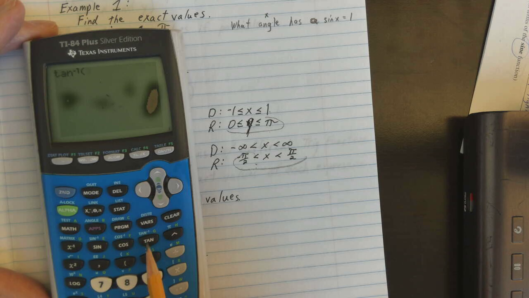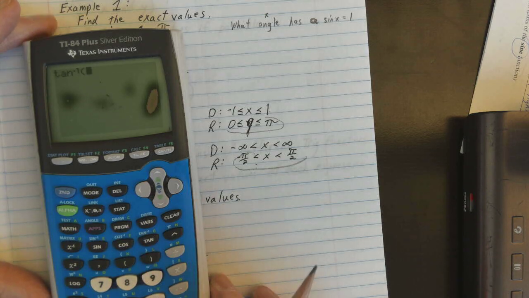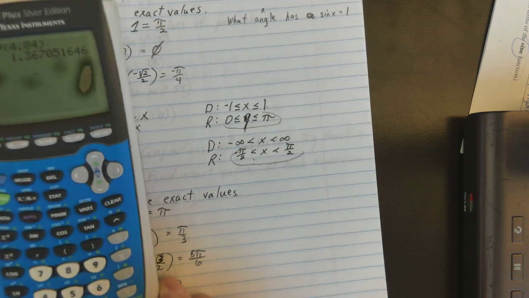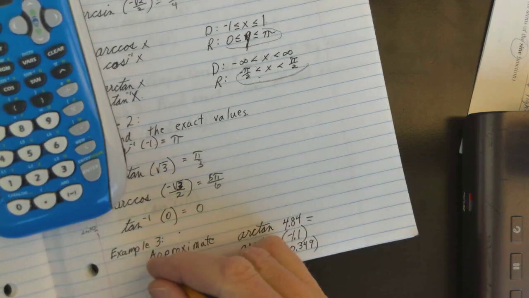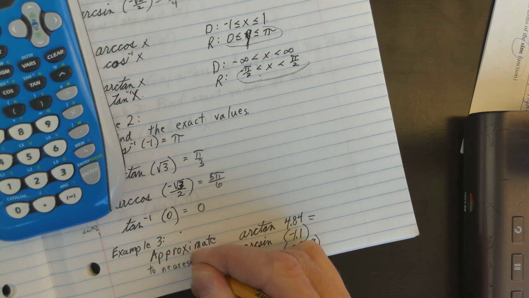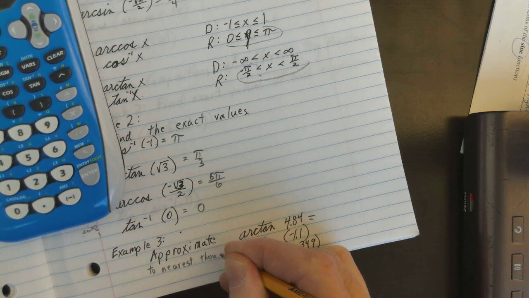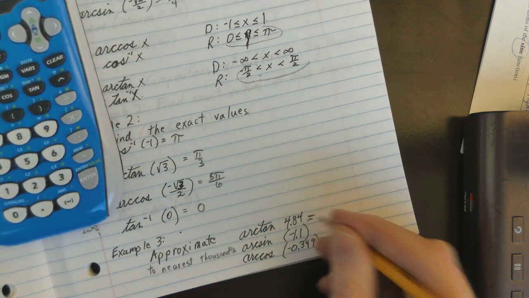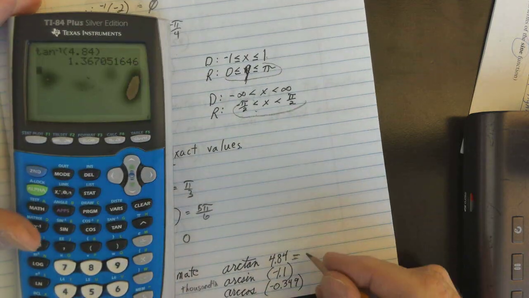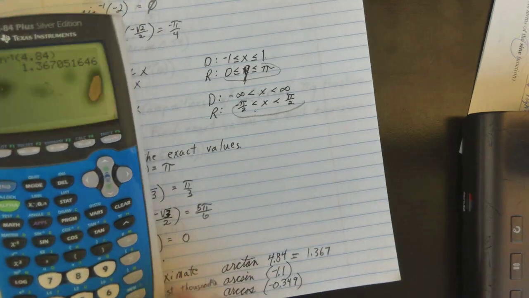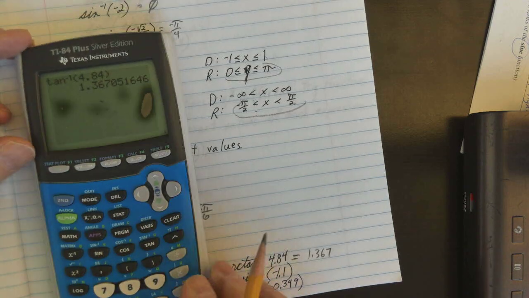The inverse tan is the second function of the tan button here. I'm going to put 4.84 in, to the nearest thousandth. So I get 1.367.